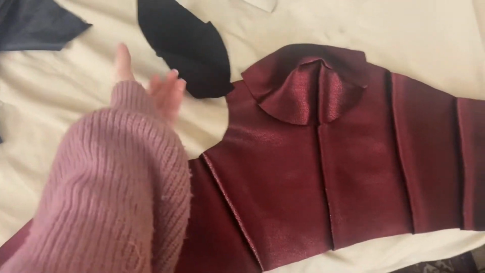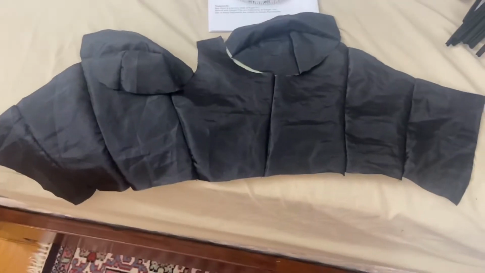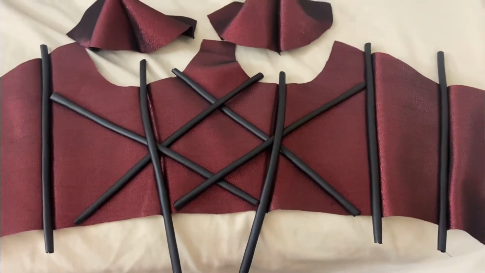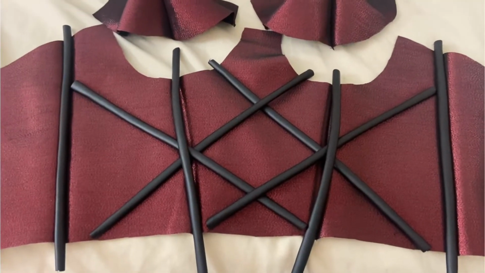So I made a bunch of these noodle things. These are like the channels for the boning. I'm gonna sew them onto the top. Here is the front of the bustier. These are the cups. They're not attached yet, but they're gonna go here. And here's the lining. It's basically the same thing, but it'll be on the inside. I laid out all the channels for the boning just to get an idea of how it's gonna look. I'm gonna do this little design on the front.